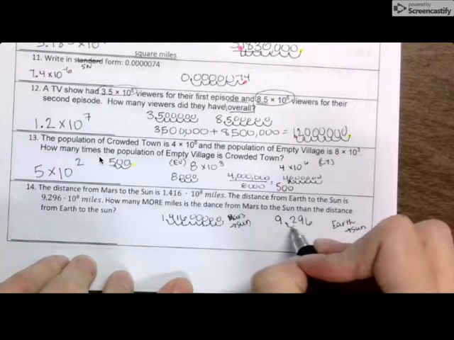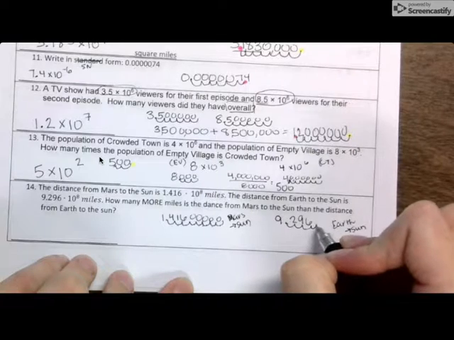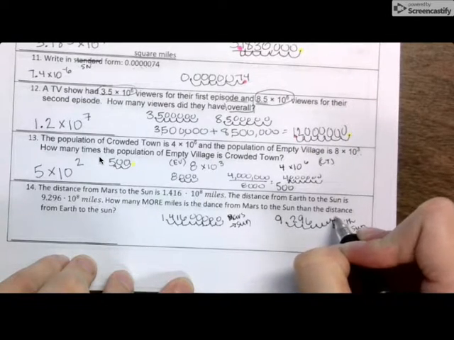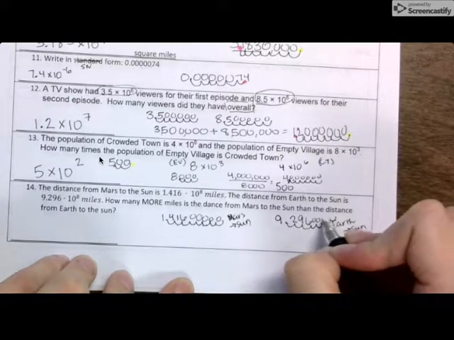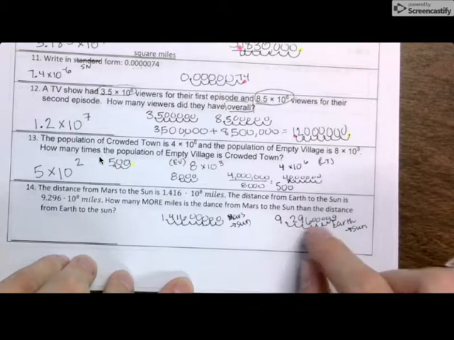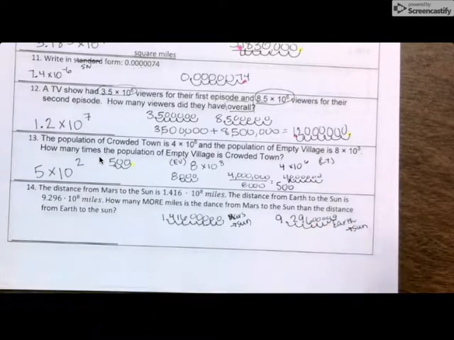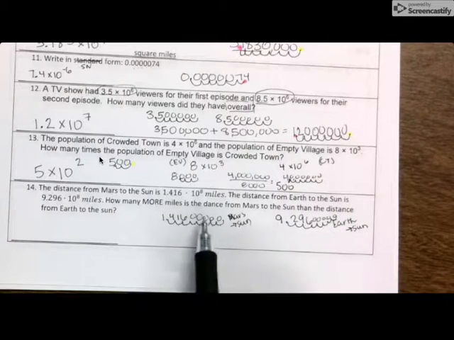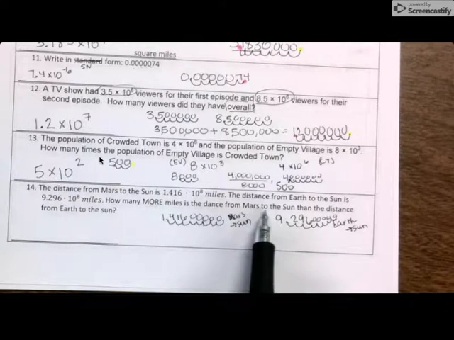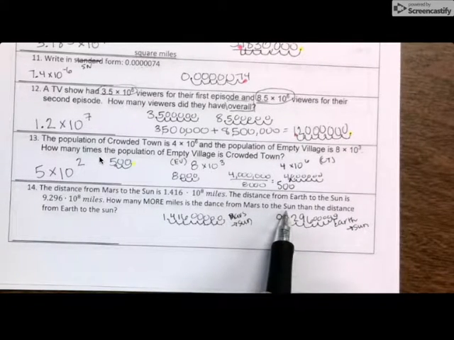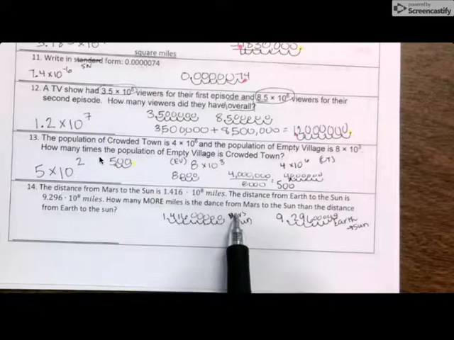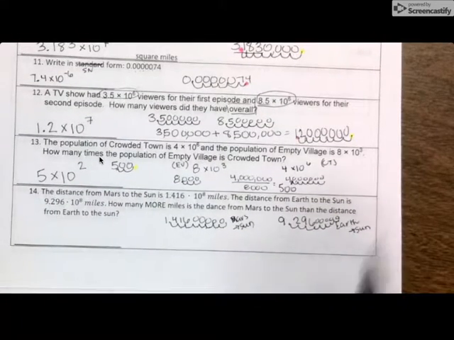And this is 8. So 1, 2, 3, 4, 5, 6, 7, 8. Okay. So then it says, how many more miles is the distance from Mars to the Sun than Earth to the Sun? So we are doing Mars to the Sun minus Earth to the Sun.